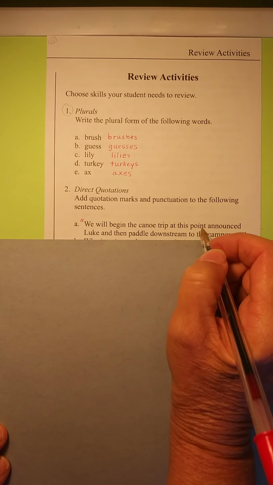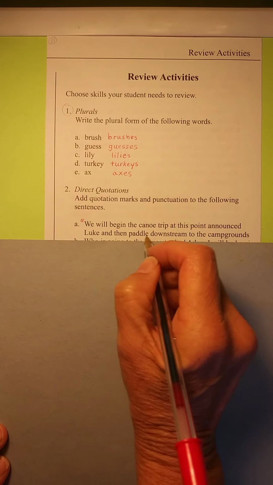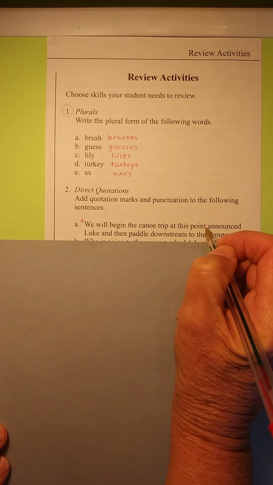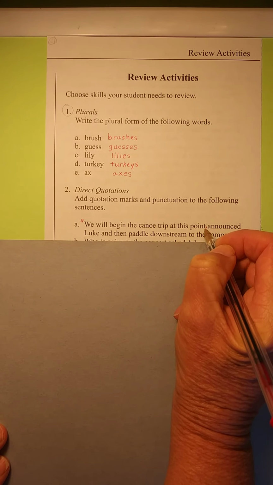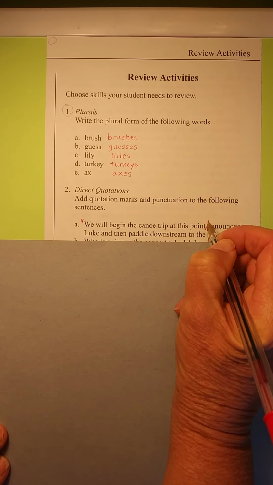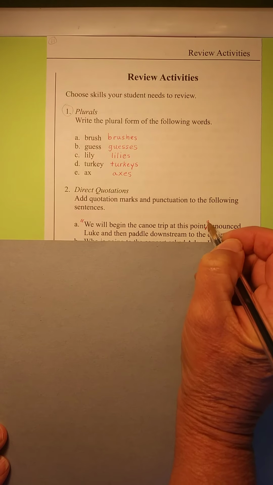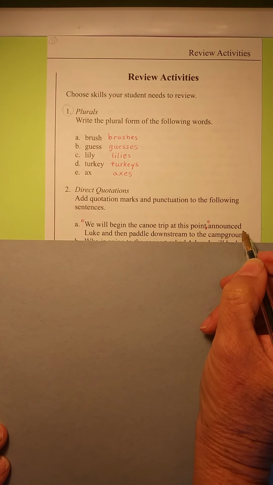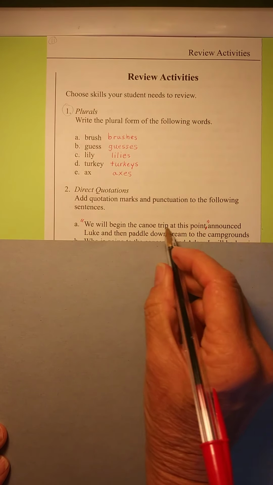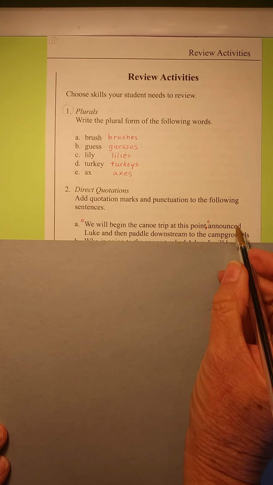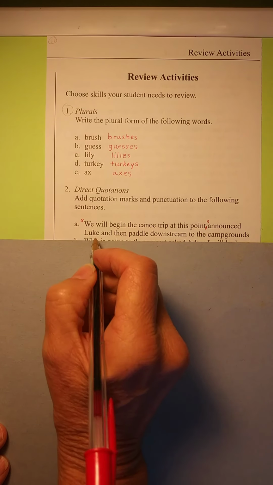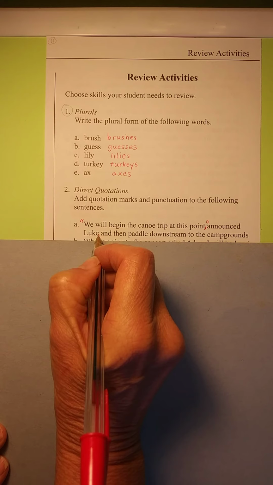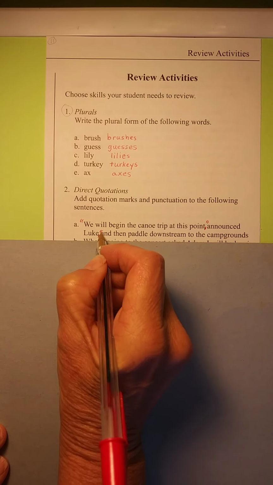And then he's not finished because he says, and then paddle downstream. So we're not going to put a period here. We're going to put a comma here, and then a quotation mark. Comma first, then quotation mark. Okay, this is what he said. This is coming out of the quotation to say who's speaking. So we have to add a comma here because then we're going to go back to what he's saying.